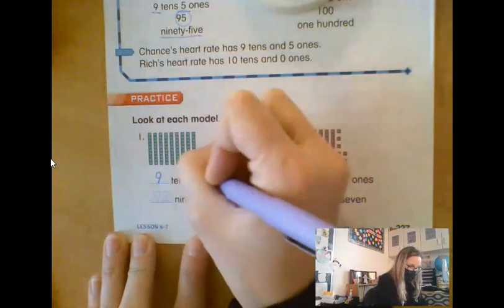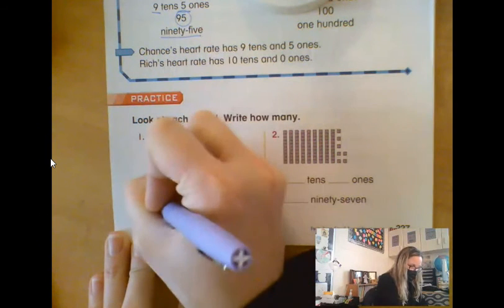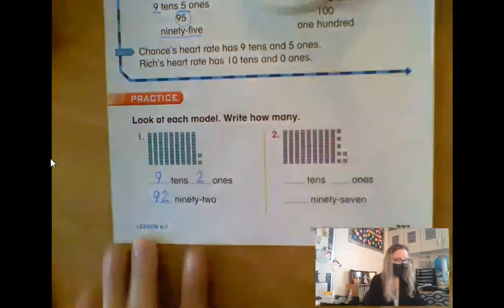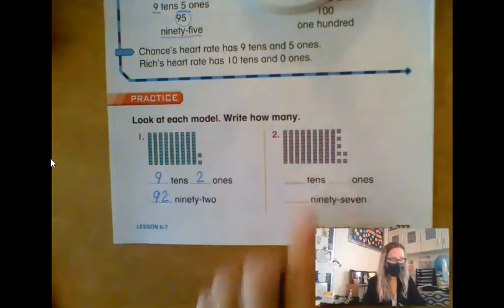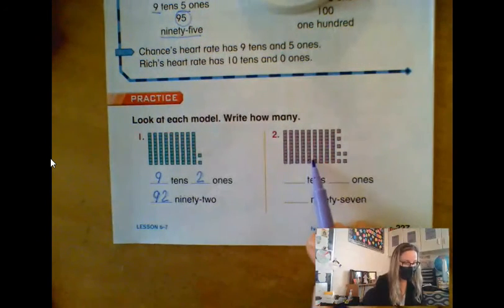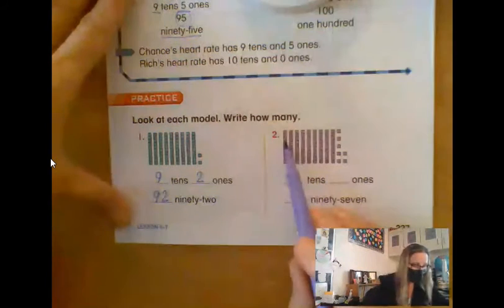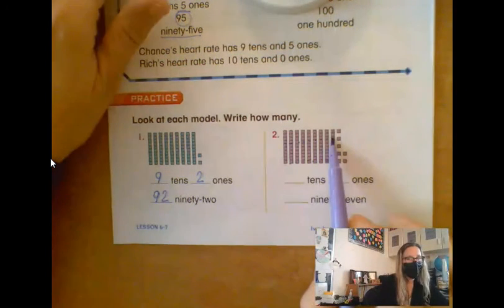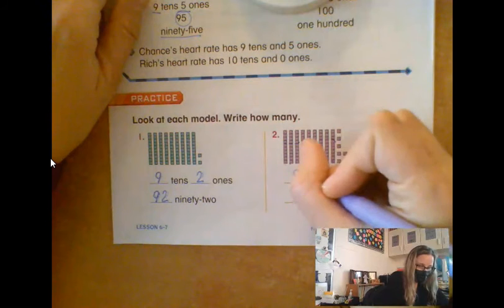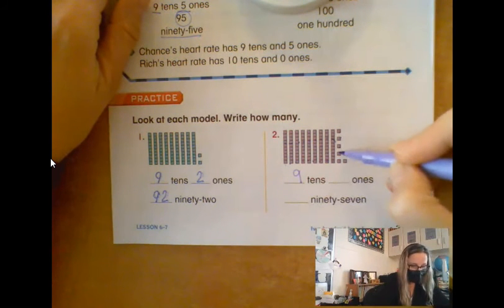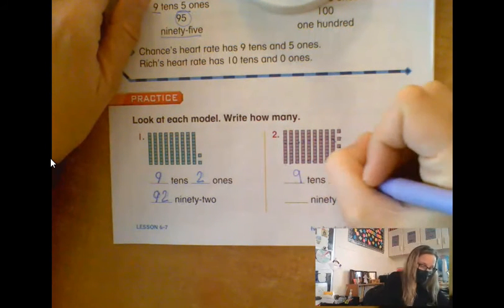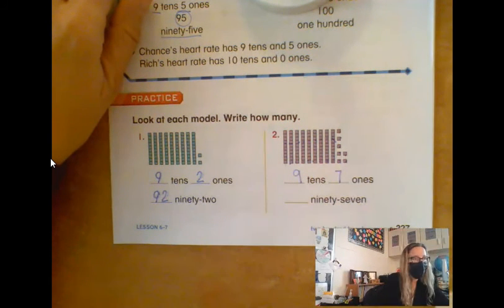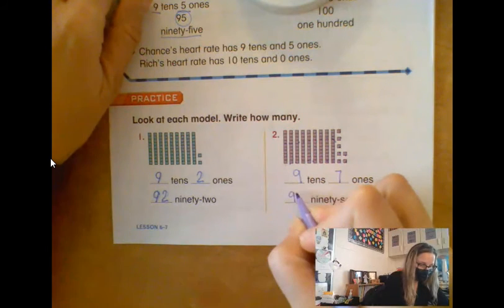There are 9 tens and 2 ones, which makes 92. They wrote out 92 for us. Number 2, we have 9 tens and 7 ones. So we're going to put 9 tens and 7 ones on the line. And 9 tens and 7 ones all together make 97. So they wrote out the word. We'll write out the number 97.